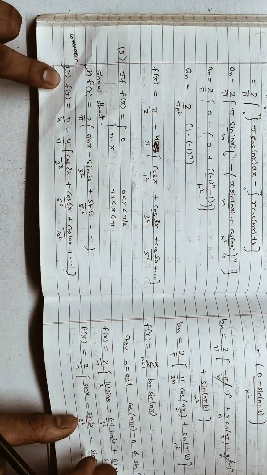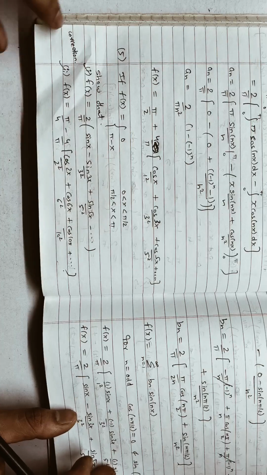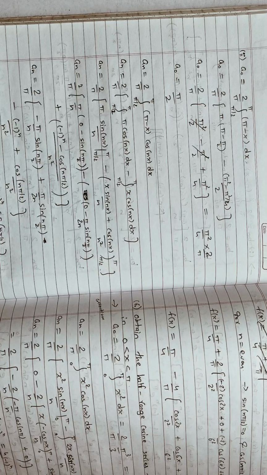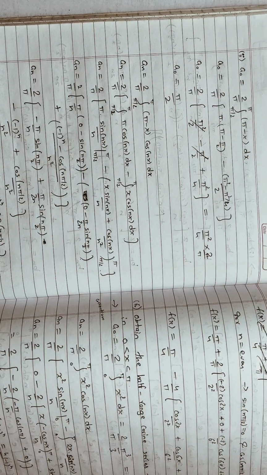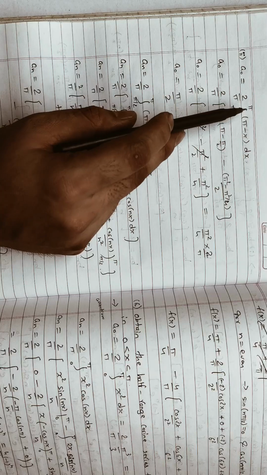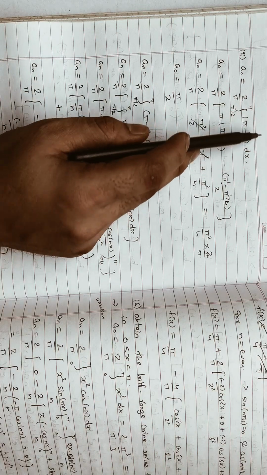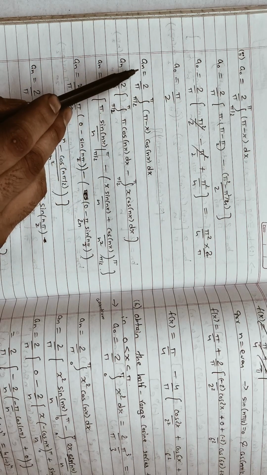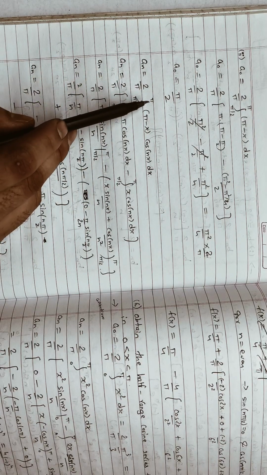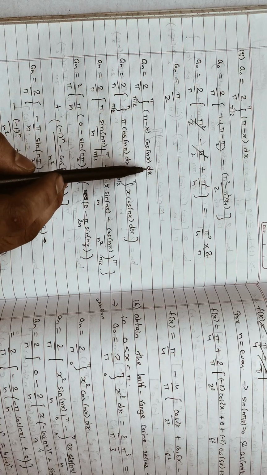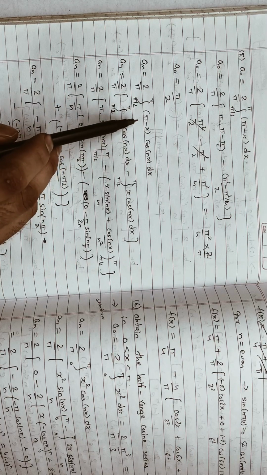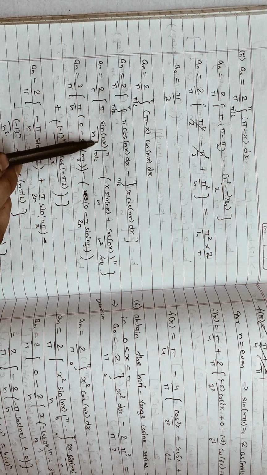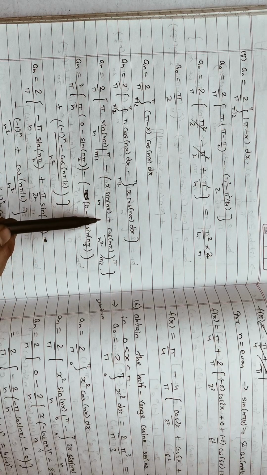So let us now move to question number 2, where we have to find the cosine series. So for the cosine series, first I will calculate a naught. So a naught is equal to 2 upon pi, integral from pi by 2 to pi of (pi minus x) dx. So after solving this integral, I will get a naught equal to pi by 2. So an is 2 upon pi, integral from pi by 2 to pi of (pi minus x) cos nx dx. Again splitting the integral, pi cos nx and x cos nx. Integration of this thing will give me this, and integration of this thing will give me this term.